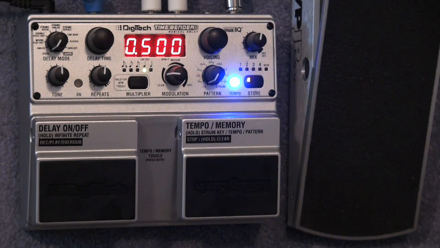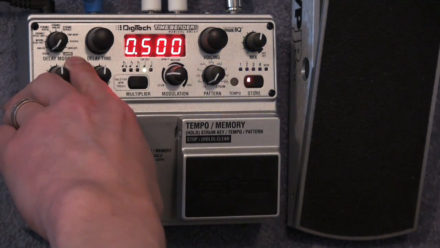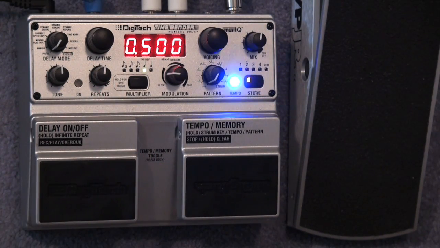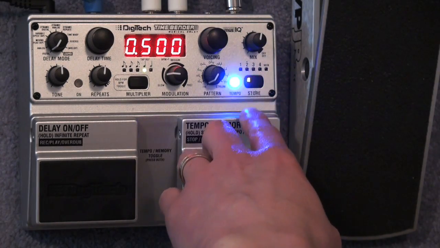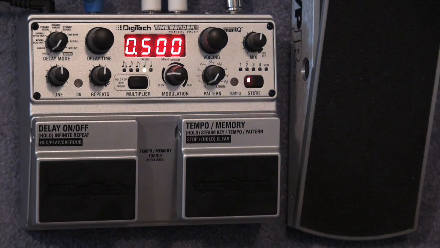Now for the last three modes, which are envelope, reverse, and looper, the expression pedal controls the mix in exactly the same way as the knob does. However, for the other 8 modes before that, the dry signal that you hear actually goes through an analog path in the TimeBender, in order to keep the quality as pristine and the latency as low as possible.